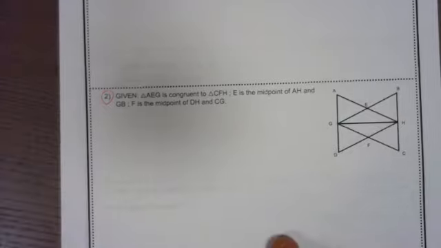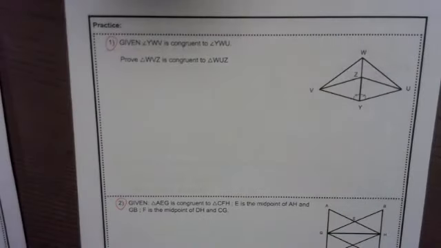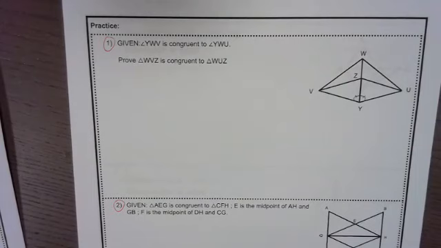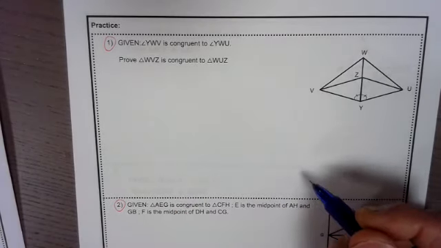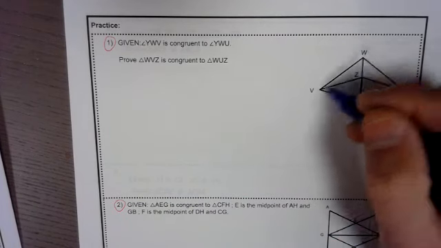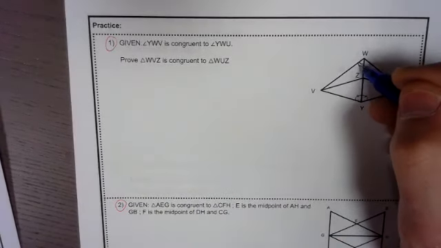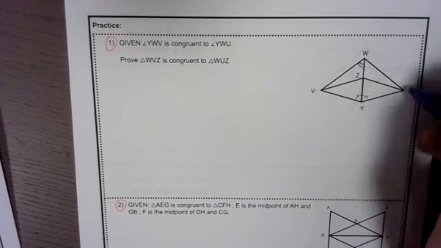Okay, so number 1, let's take a look at number 1 here. What do we got? We're told that angle YWV is congruent to YWU. So YWV, this angle right here, is congruent to YWU.